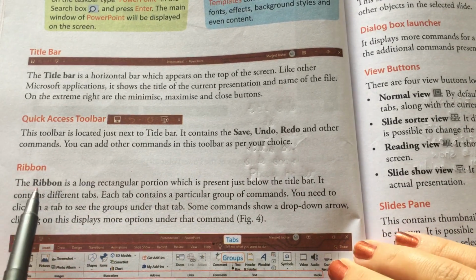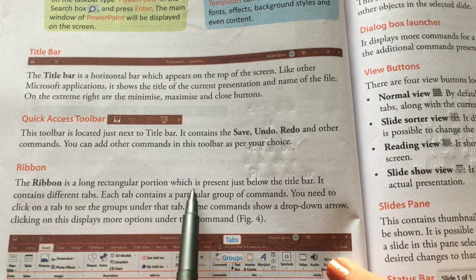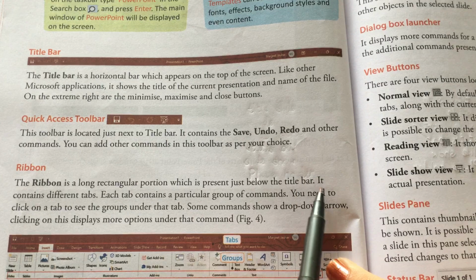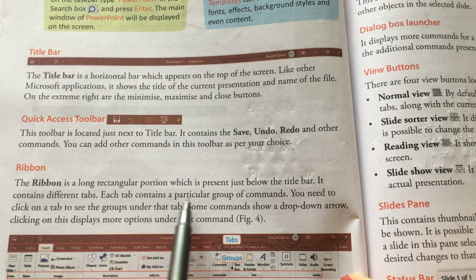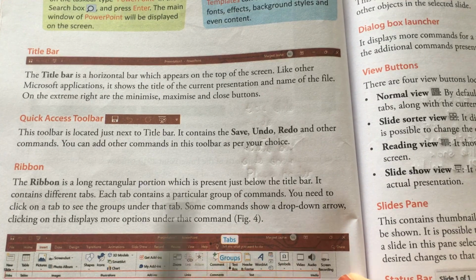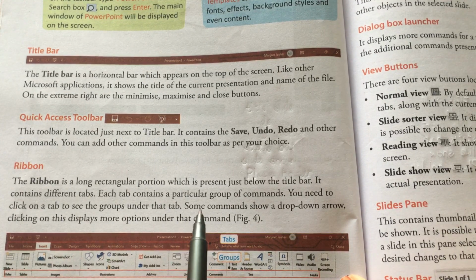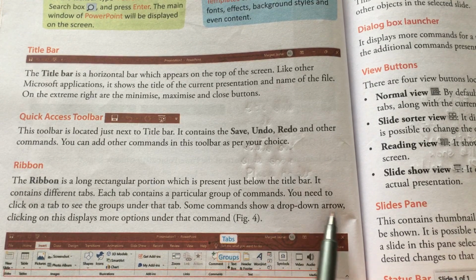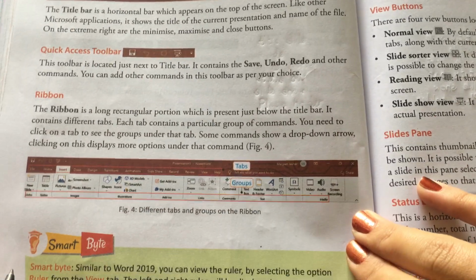And ribbon. The ribbon is a long rectangular portion which is present just below the title bar. It contains different tabs. Each tab contains a particular group of commands. You need to click on a tab to see the groups under that tab. Some commands show a drop-down arrow. Clicking on this displays more options under that command. Now Smart Byte.